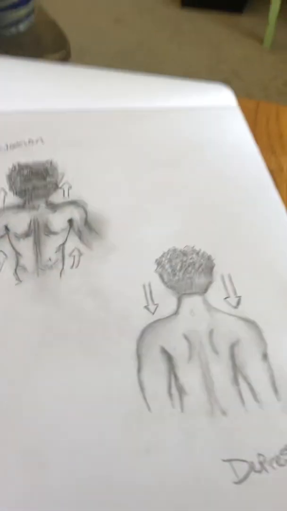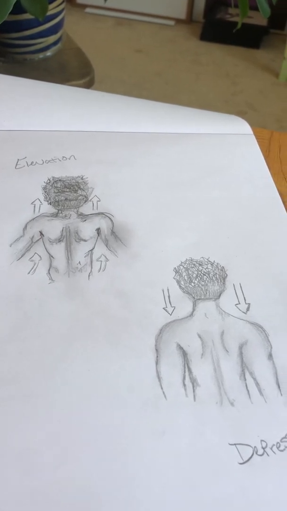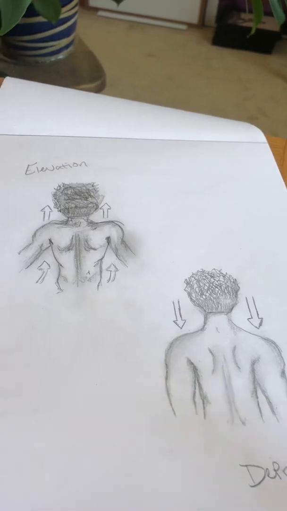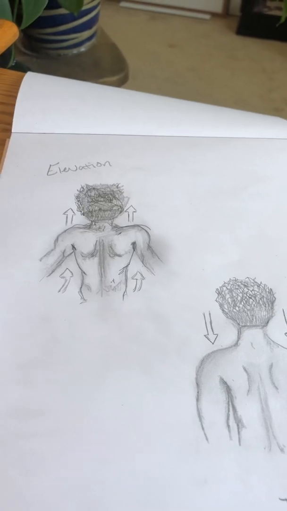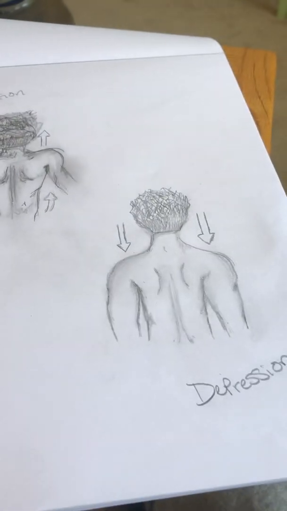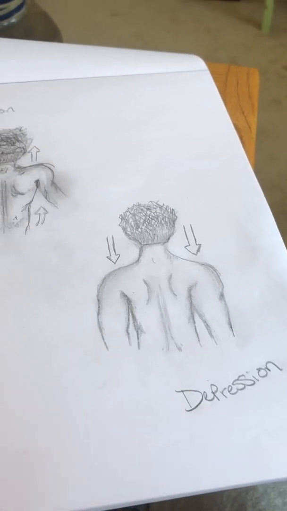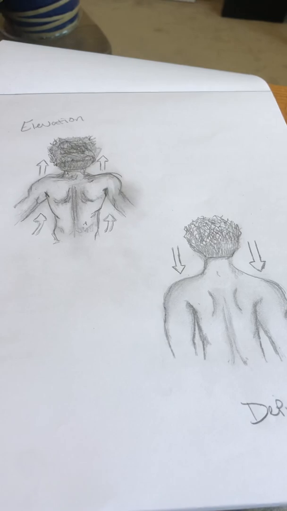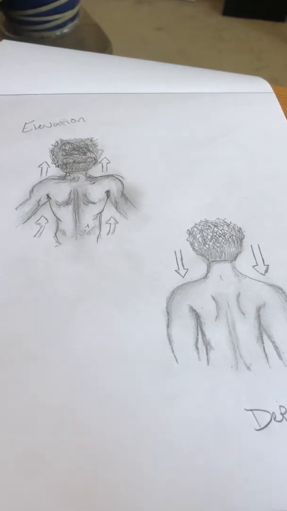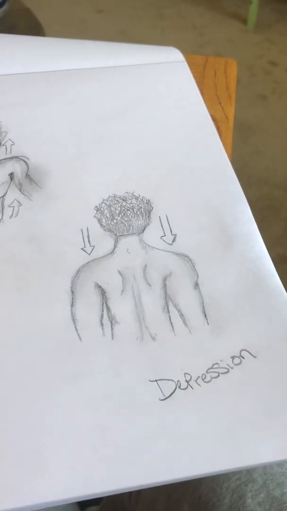Next we have elevation and depression. Elevation is the movement that rises a body part vertically in the frontal plane. In the drawing, maybe it's hard to tell, but the shoulders are being scrunched up towards the ear. Depression is the lowering of the body part in the same plane. And in this drawing, the shoulders are being rested back down to normal. An easy way for me to remember this is elevation is like an elevator going up. And depression is like something being dropped down.